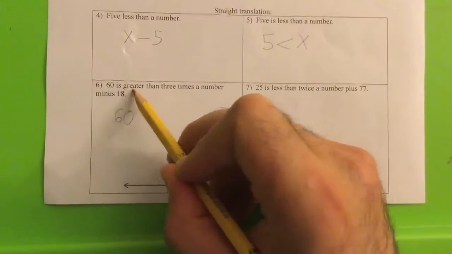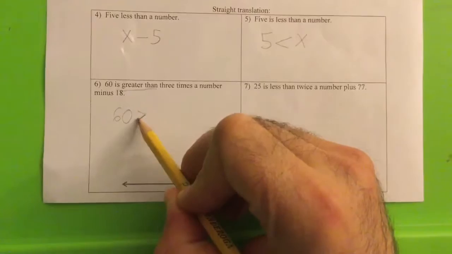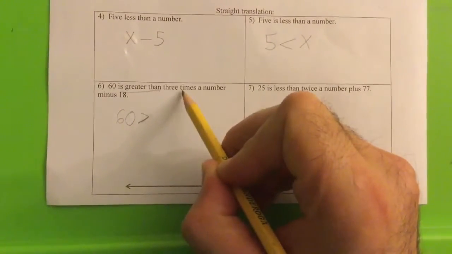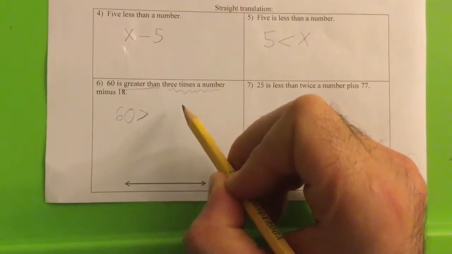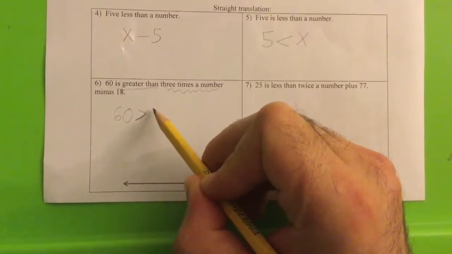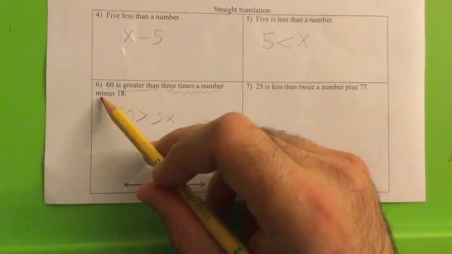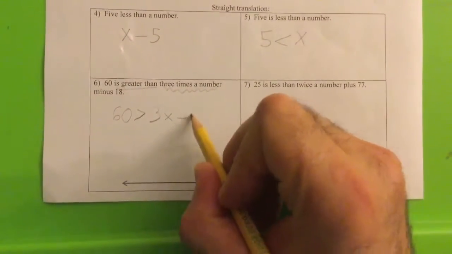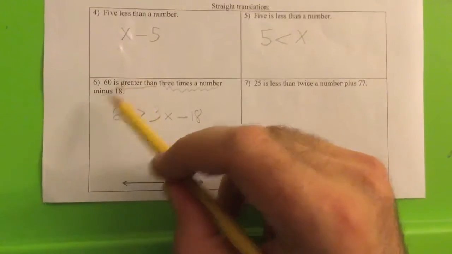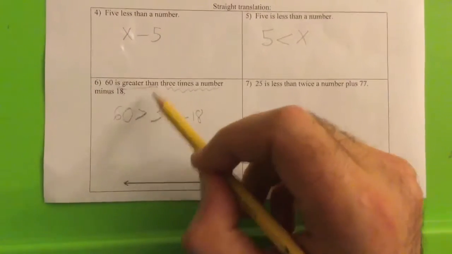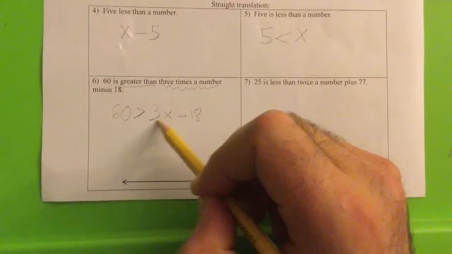Then it says is greater than, which is this symbol right here. 3 times a number is saying that we have an unknown variable, and we're going to take 3 times that variable. So it's 3x. And then right here, this is pretty straightforward, minus 18. So again, it says 60 is, so here's 60, is greater than, right there, 3 times the number, right there, minus 18.